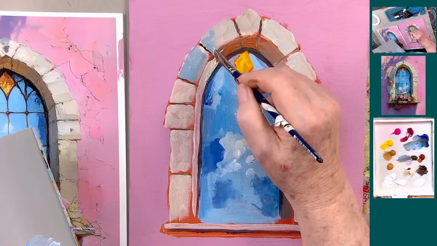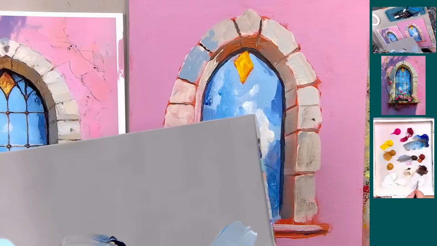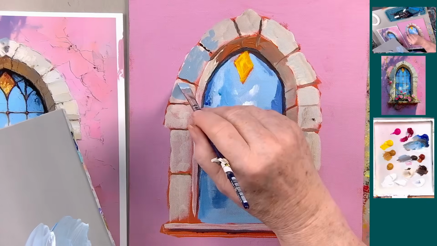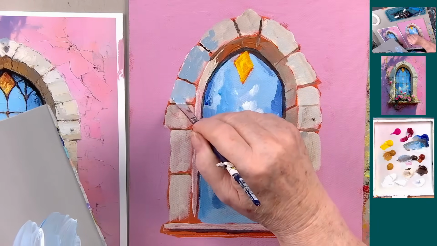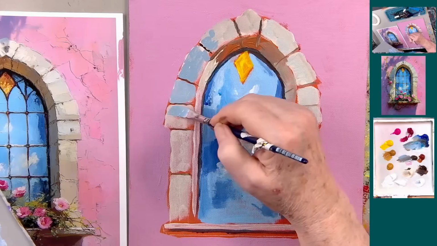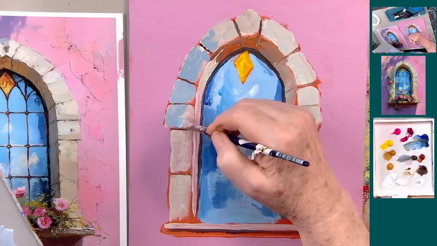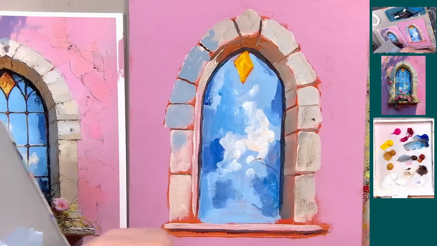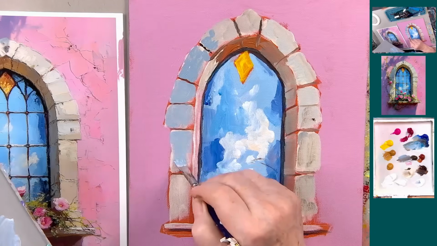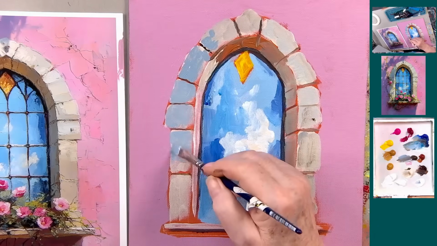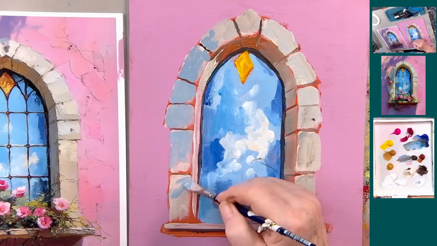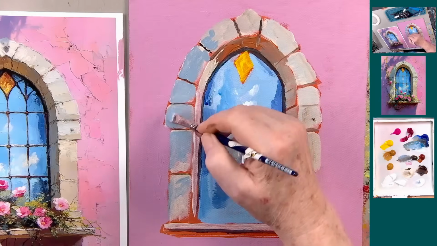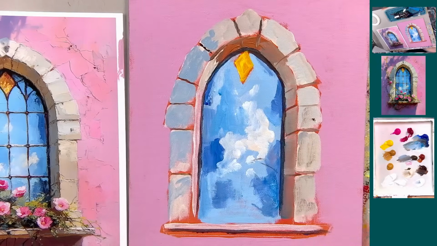Kind of cheeses up here like that, but take a little bit of zinc white with that. There we go. Zinc white will lighten it without making it chalky. Okay. Now we're going to put this color in. And then it kind of does a little bit of something like this with the shadow. Okay. All right. Now that's pretty good right there.